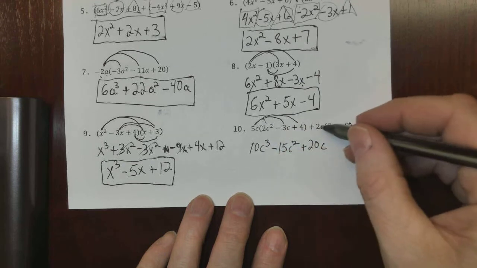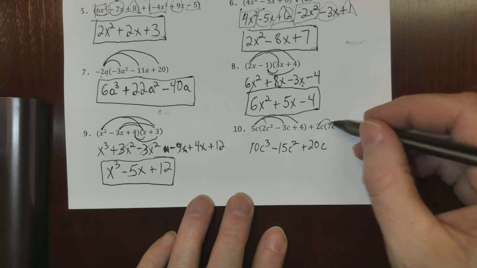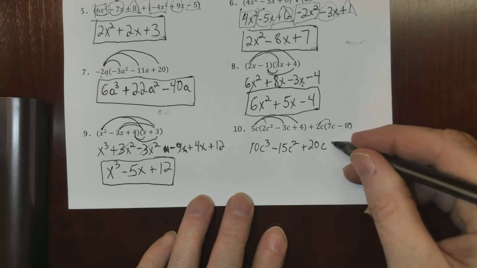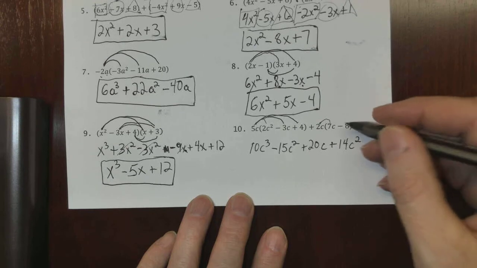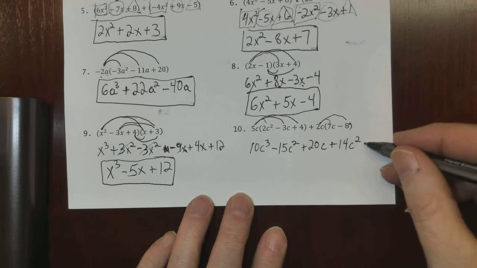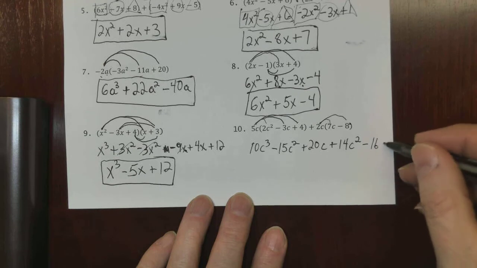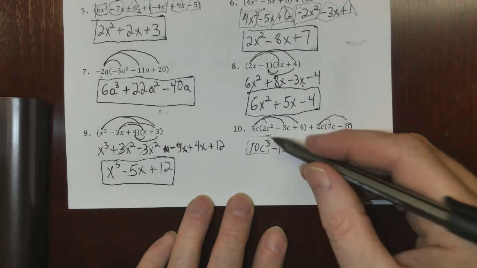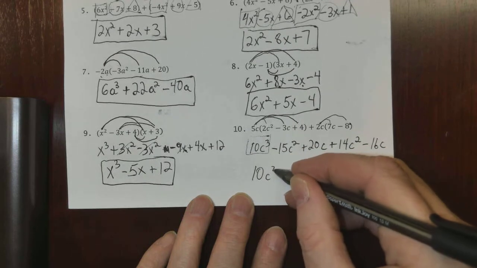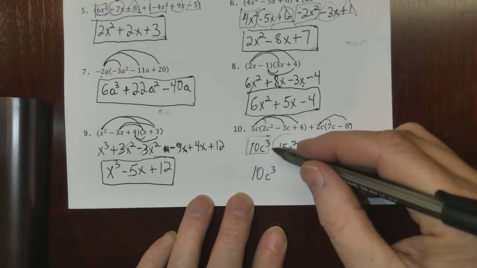So I've distributed here. I'm going to distribute the 2c across 7c. 2c times 7c is 14c squared. 2c times negative 8 is negative 16c. Alright, I've got 10c to the third, and that's the only c to the third term I have.